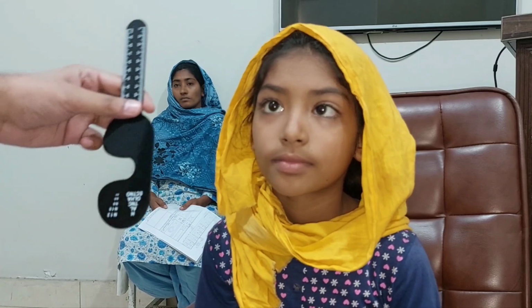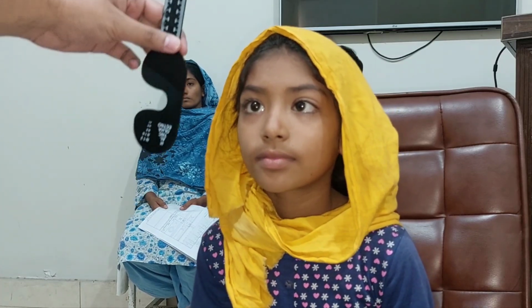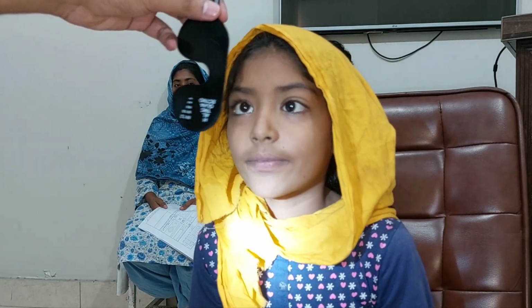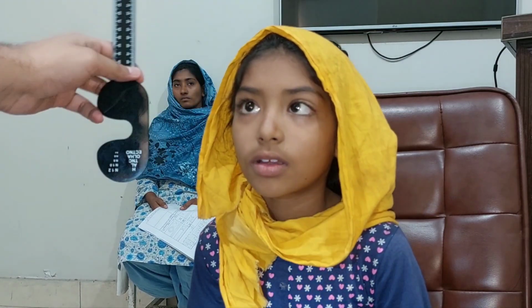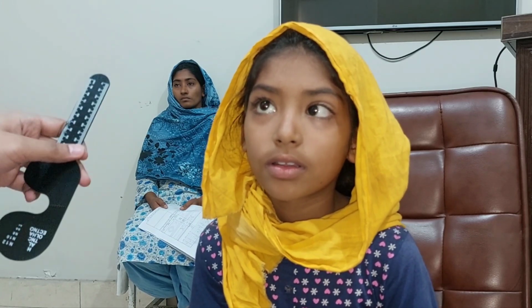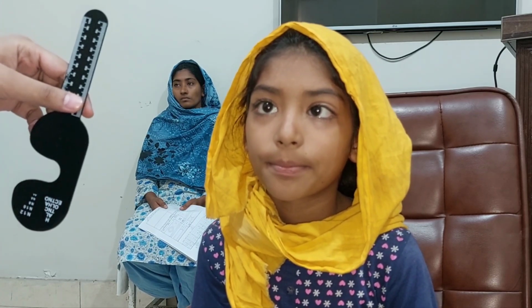Do it again. Look in front. The left eye is deviating. Performing the cover test, the left eye is fixating. And then remove, the left eye is again deviating. Exactly. So only the left eye is at fault. So this is a left convergent squint, right? This is a unilateral squint. This is not an alternating squint.